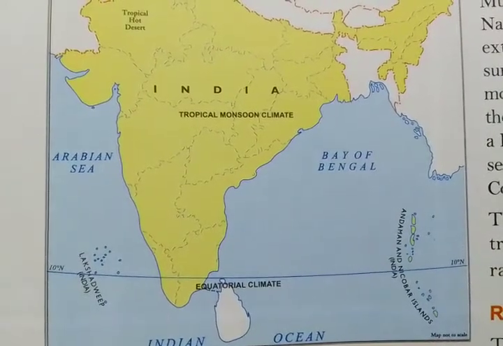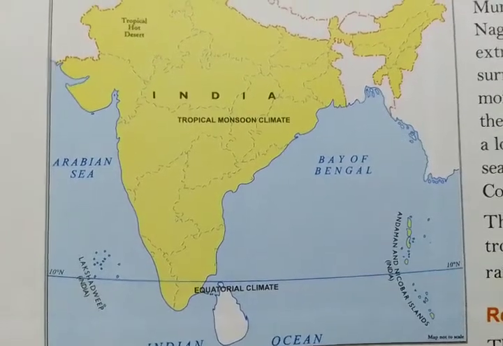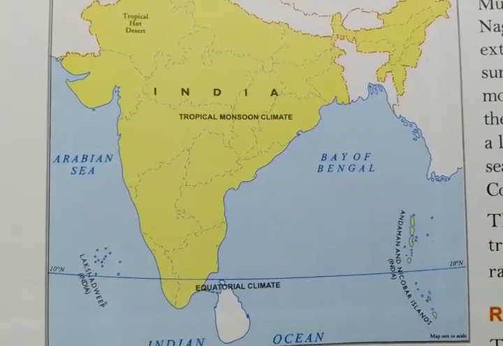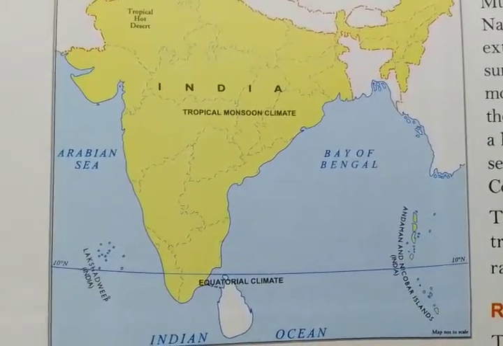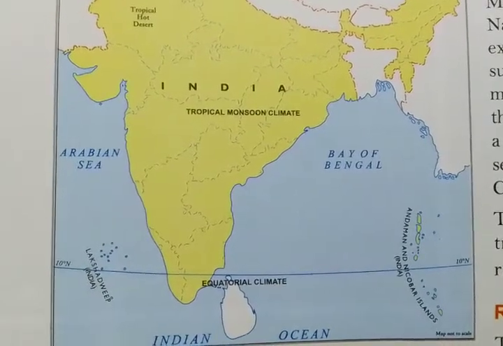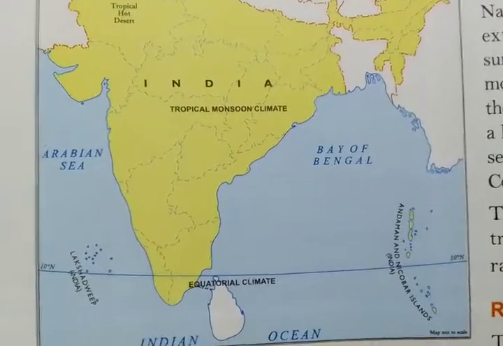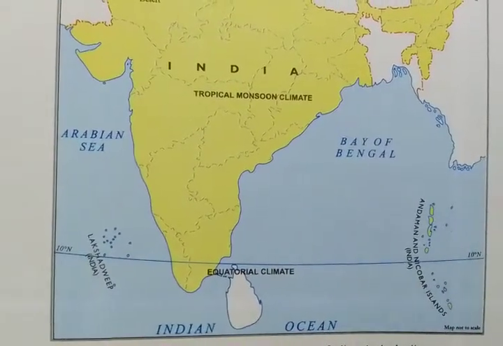Surrounding seas provide moisture to the onshore winds and increase the humidity. The monsoon winds absorb a lot of moisture when they pass over the seas and bring heavy rainfall in the coastal plains. Bay of Bengal is the source of tropical cyclones which cause heavy rainfall in August and September.